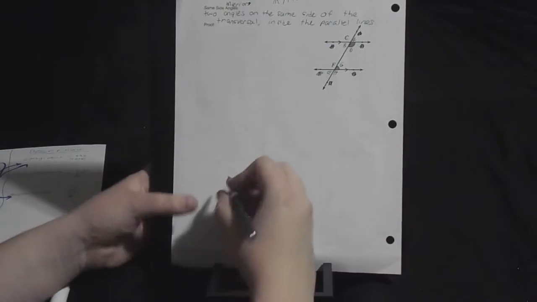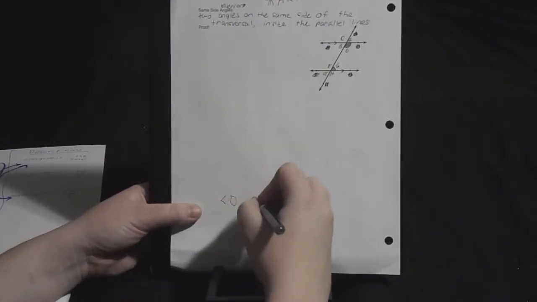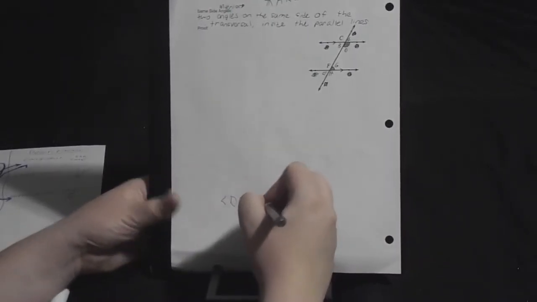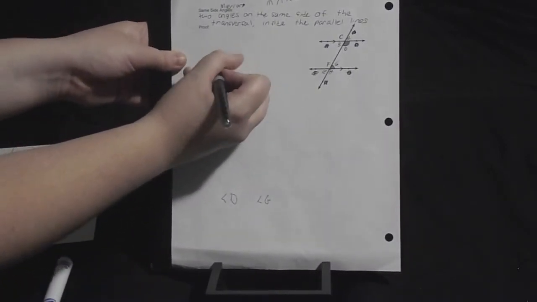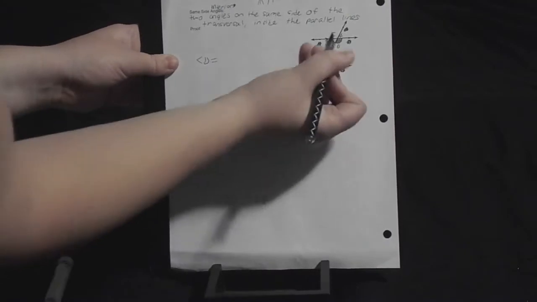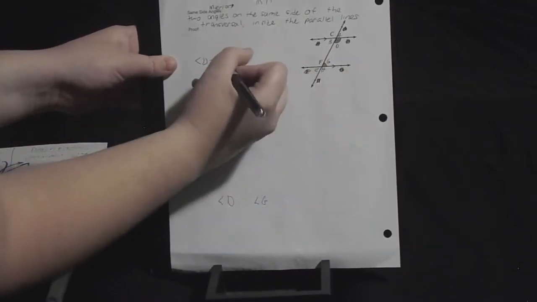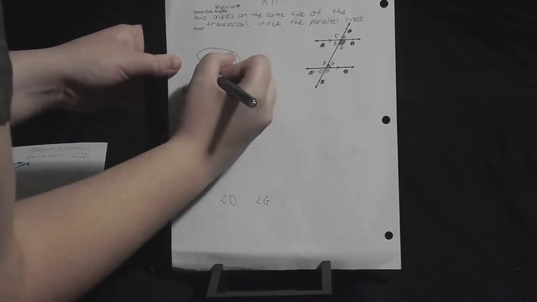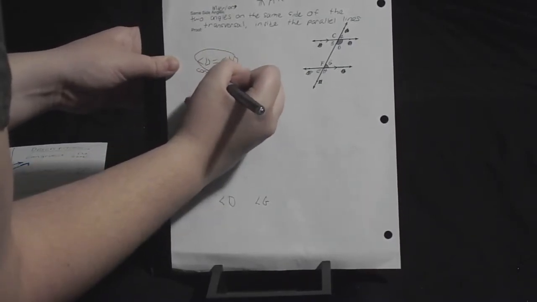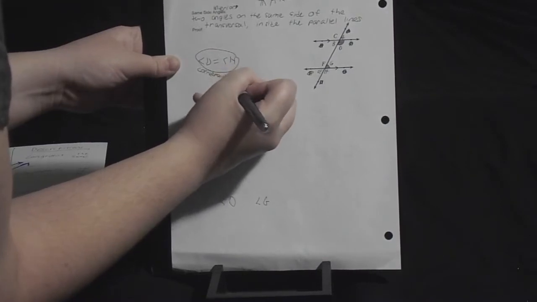But yeah. Okay. So here's the proof. I'm trying to prove something about angle D and angle G, so I'm going to put that at the bottom. I'm not going to put anything between them, though, because we haven't figured out yet how they're connected. So here's something I do know. I'm going to start with angle D. I know that angle D is equal or congruent to its corresponding angle, which is angle H. Because they're corresponding angles.